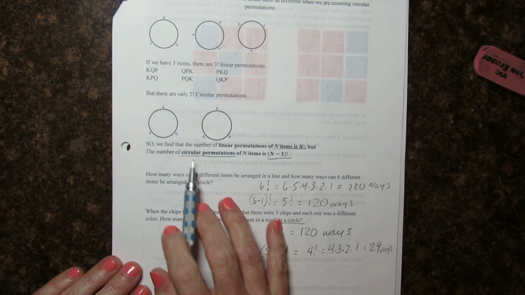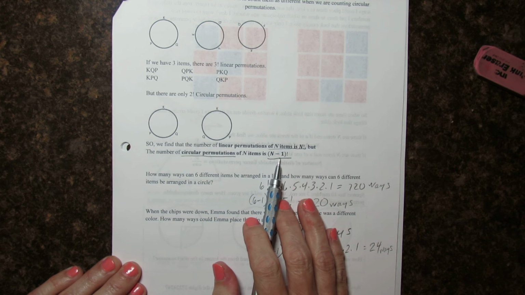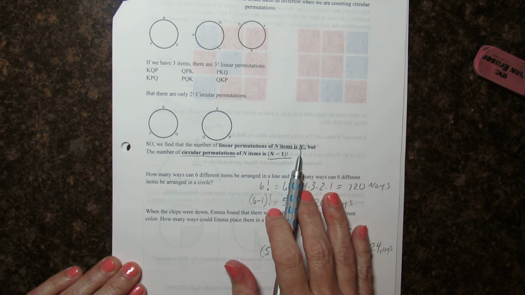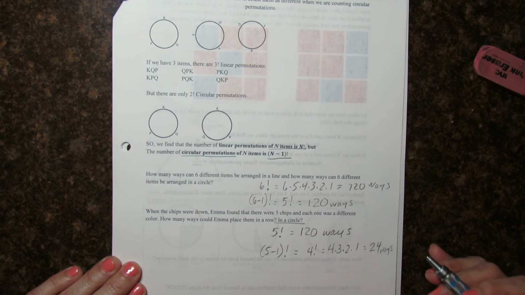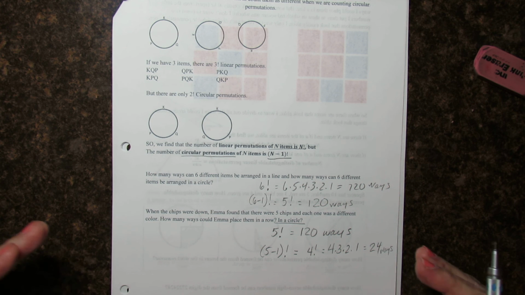So just remember, circular permutations, it's n minus 1 factorial. Linear permutations, it's n factorial. If n is the number of things, the number of different things that you are arranging, either in a line or a circle.